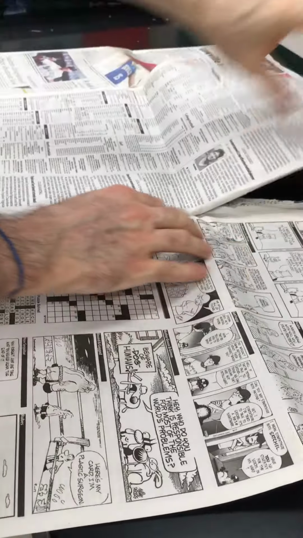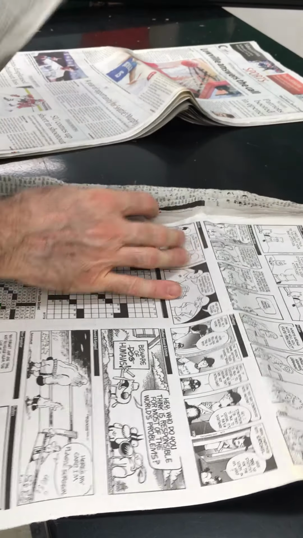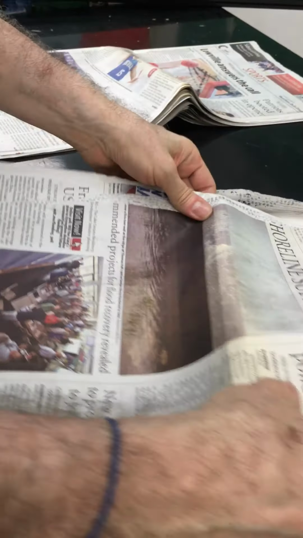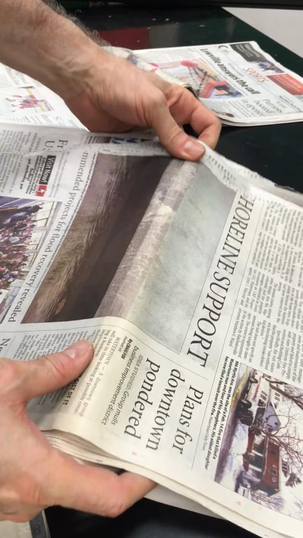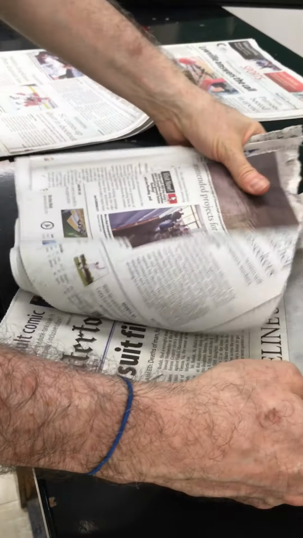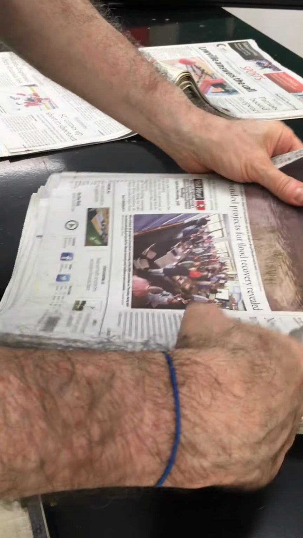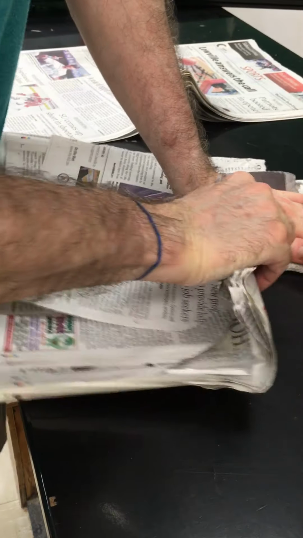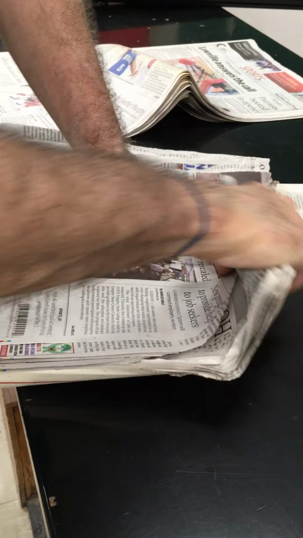rather crudely. I now have 32 sheets. If I can rip it again, I'm going to get 64. Oh yeah, that's getting hard. And then to rip it again, I would get 128. So I'll start with this half here. Can I do it?